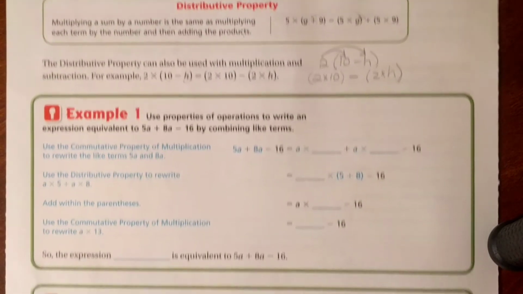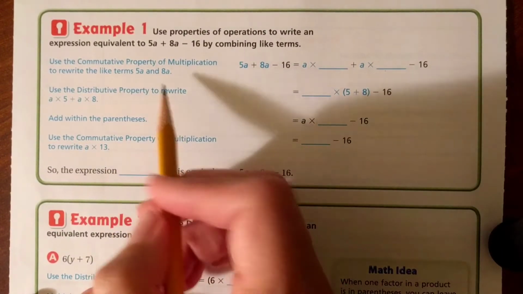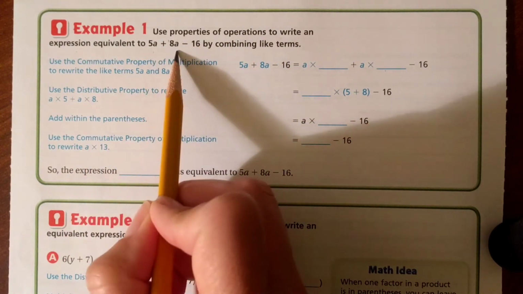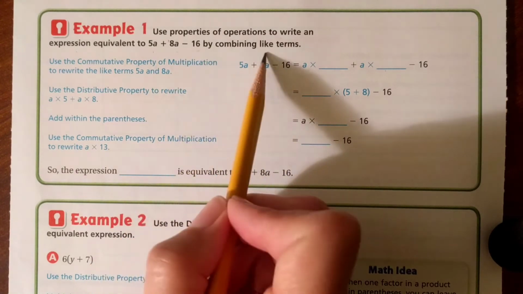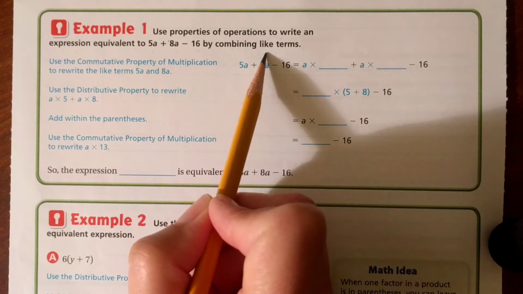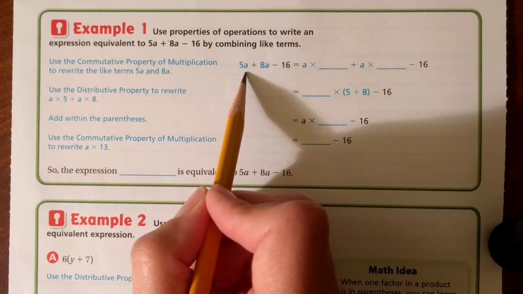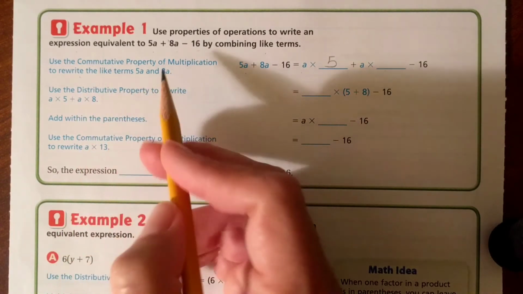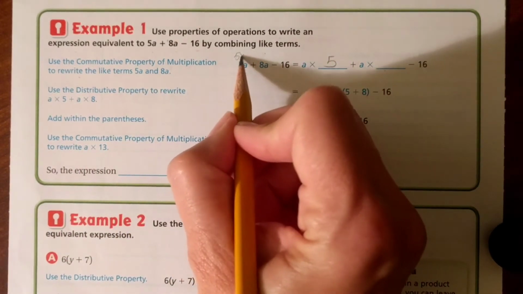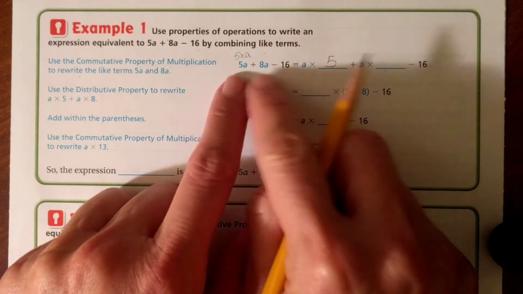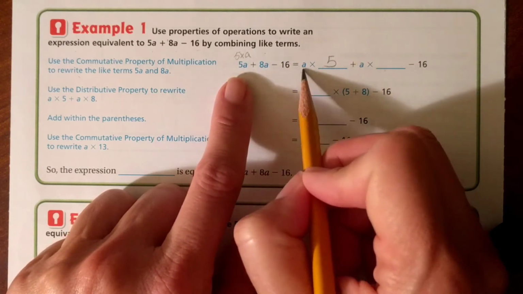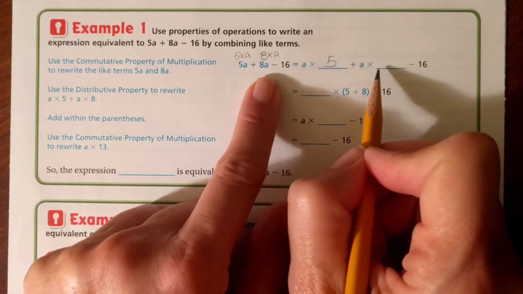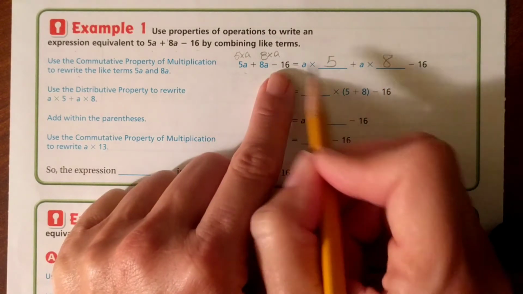Okay, so let's do some more examples here. Use properties of operations to write an expression equivalent to 5a plus 8a minus 16 by combining like terms. All right, so 5a is the same as a times 5. So we'll use the commutative property of multiplication to rewrite those terms. So this is the same as 5 times A, and we just switch their order and move the A in front, A times 5. So this is like 8 times A. So if I switch the order, A times 8, and then minus the 16.